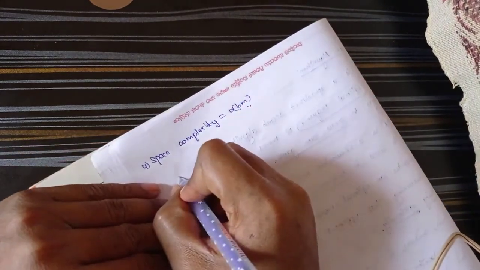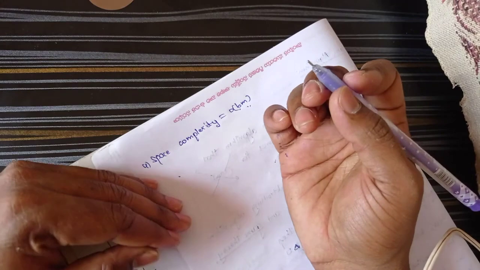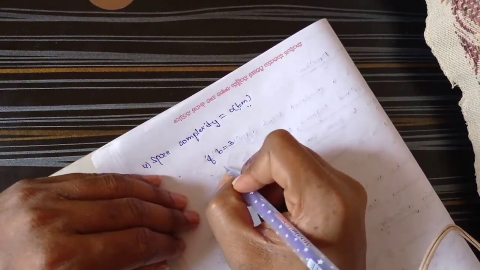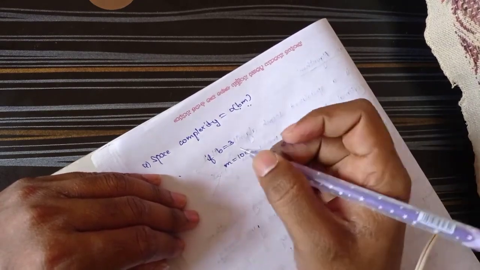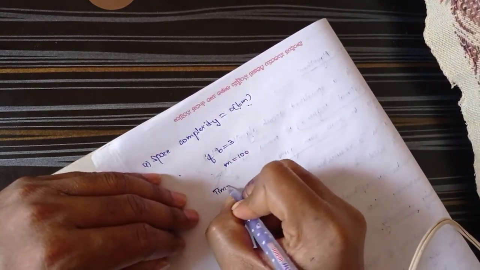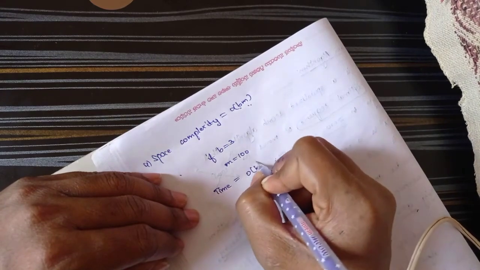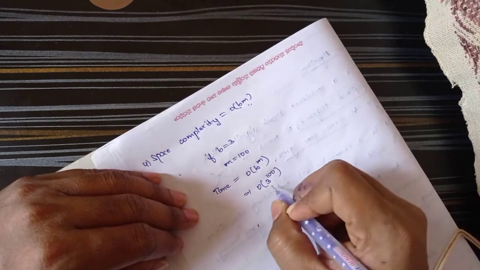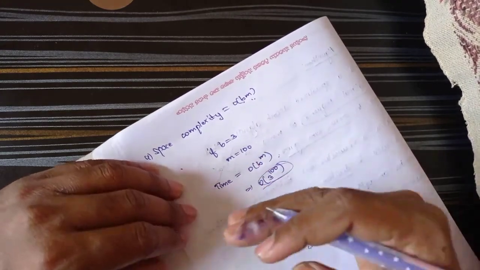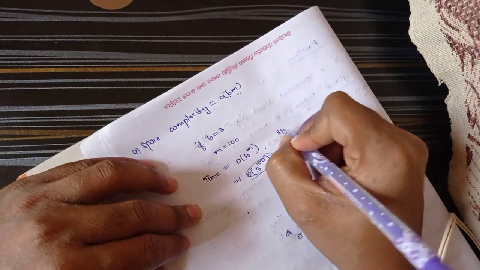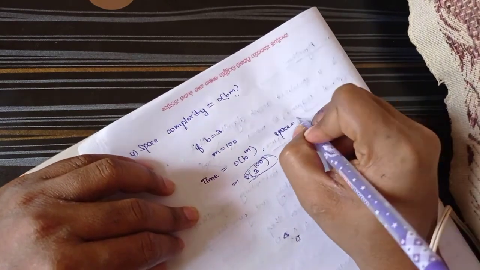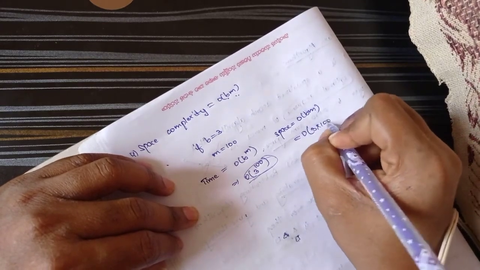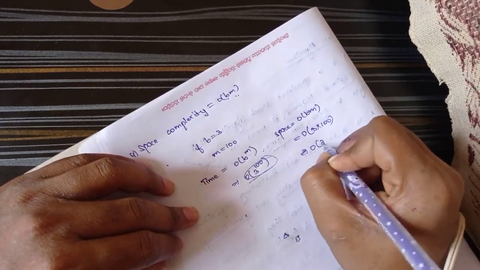So these are the properties of the min-max algorithm. If the branching factor is equal to 3, and the maximum depth is equal to 1000, what will happen to the time complexity? Time complexity will be order of b power m, right? That is order of 3 power 1000. So it is a huge number, right? So the time complexity will be more. Coming to the space complexity, we will have order of b into m, that is order of 3 into 100, so we'll have a space of 300.